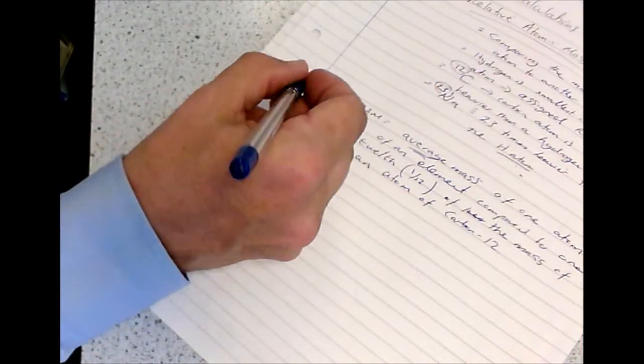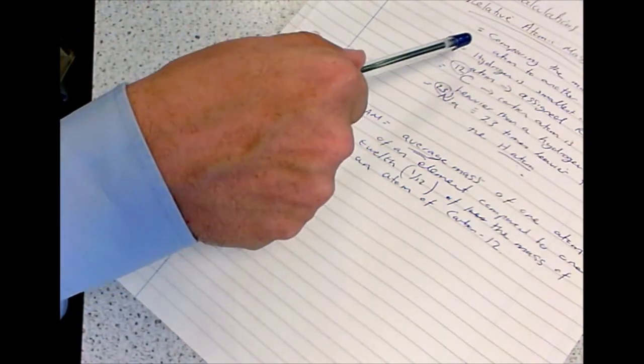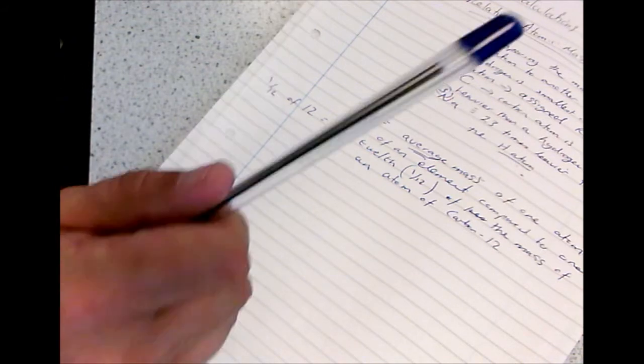And what that basically means is, if you do a 12th of 12 of carbon 12, a 12th of a 12 equals 1. So that's always comparing everything to 1, and hydrogen is the value of 1, relative atomic mass.